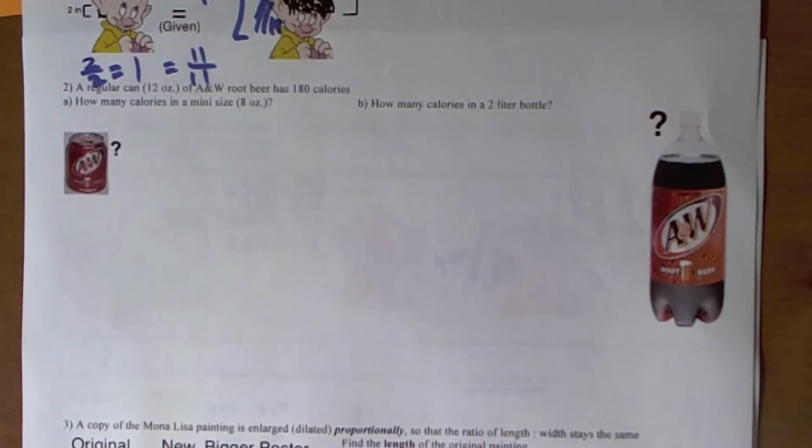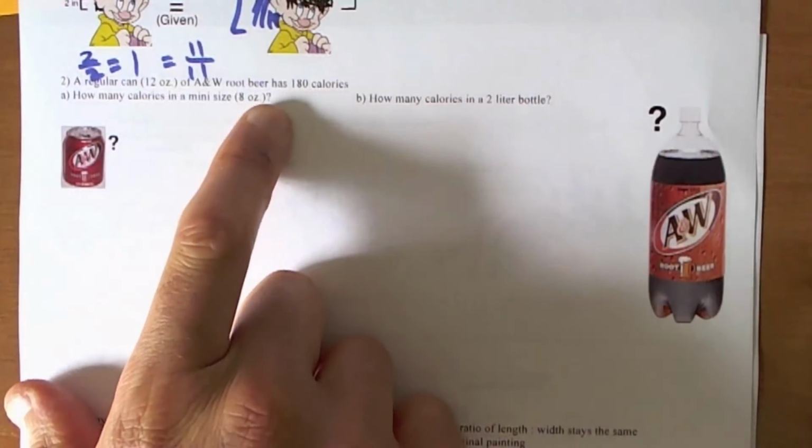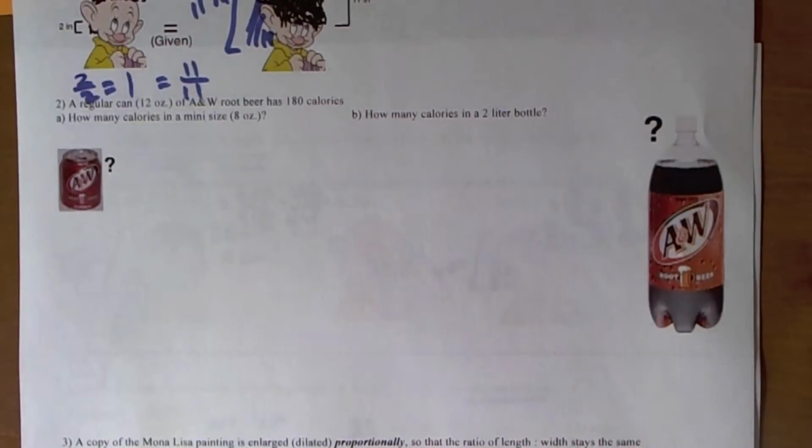Okay, so why don't you go ahead and just pause and try to calculate that. How many calories would be in a mini size root beer, right? It's obviously going to be less because that was 12 ounces. This is 8. Go ahead and set up a proportion. This to this must be the same as this to this, and then solve.